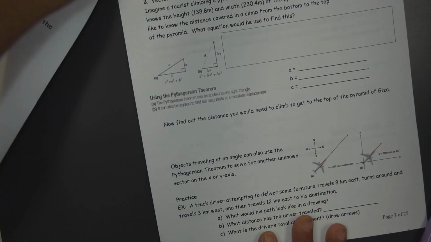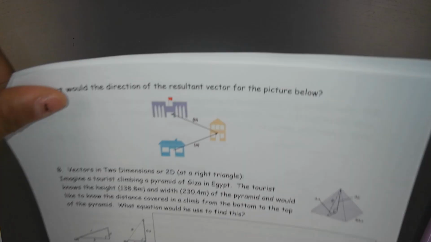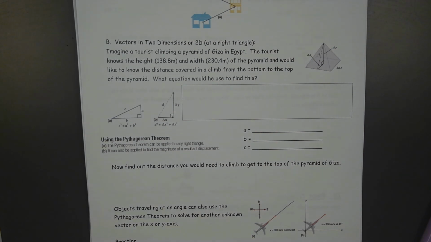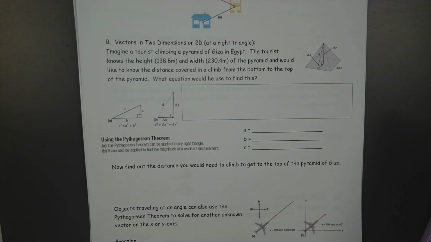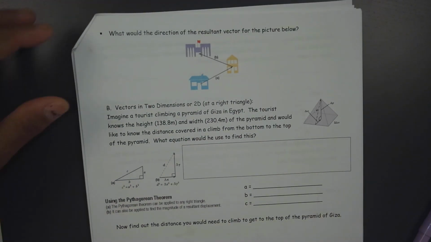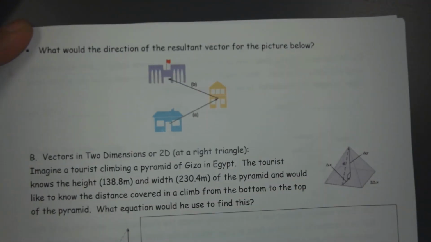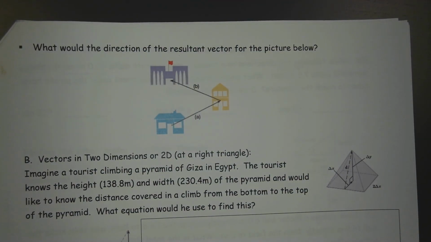But what happens when vectors form a right triangle? We've got one going up and one going to the left, and now we have a right triangle. So that's what we're getting into now: vectors that are going to turn into what we call right triangles. So let's take a glance at that. Let's look at this problem over here. Let me zoom in just in case.